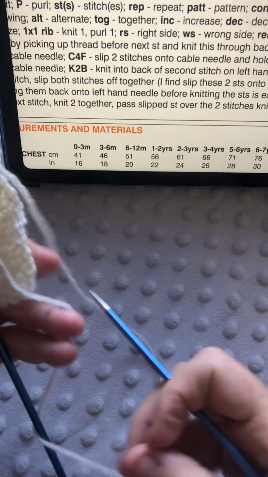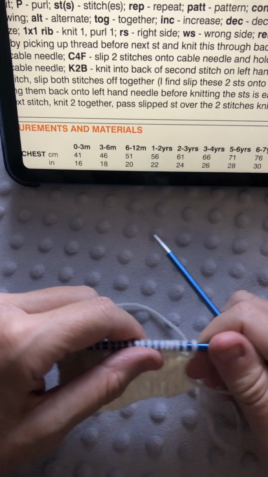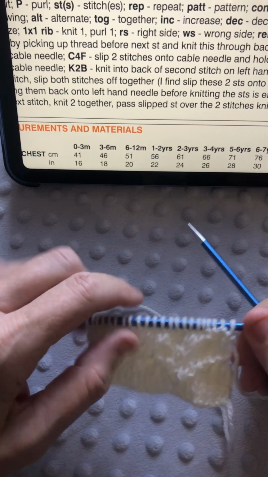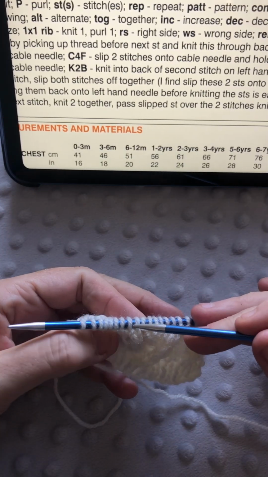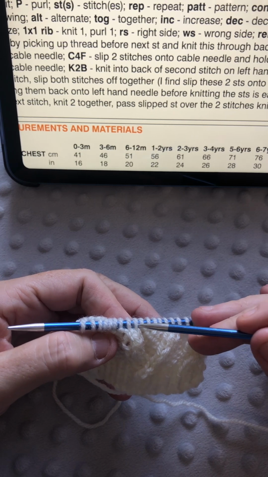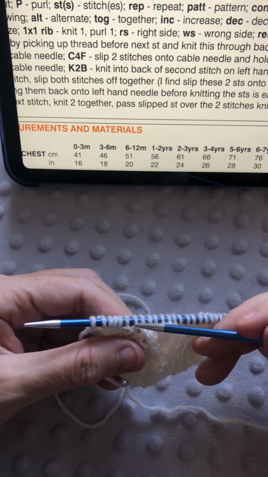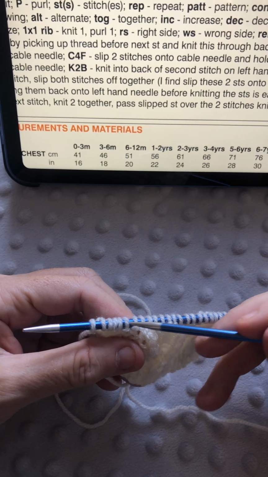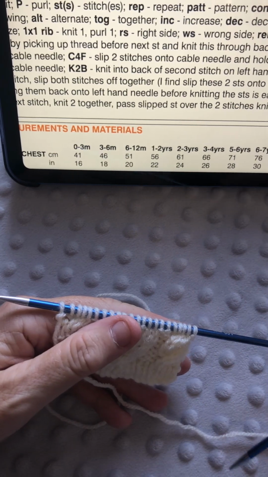So I'm now going to do the wrong side row. Okay, and there are two ways of looking at knit the knits and purl the purls. The first one is, if you knit the stitch, so these two stitches are knits on the right side, then on the wrong side I'm going to purl them. These two stitches are purl stitches on the right side, so I'm going to knit them on the wrong side. But the problem with that is you've got to remember what you did on the previous row.